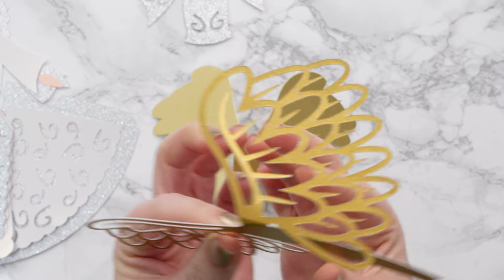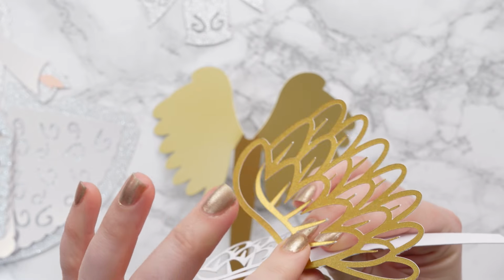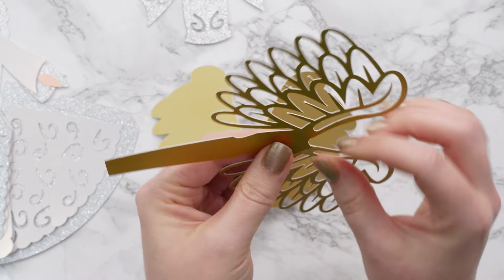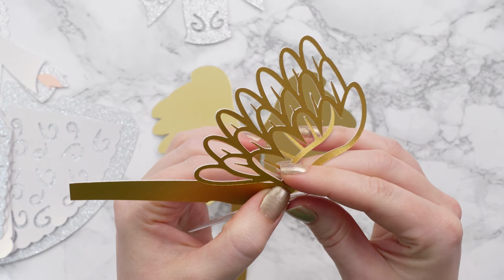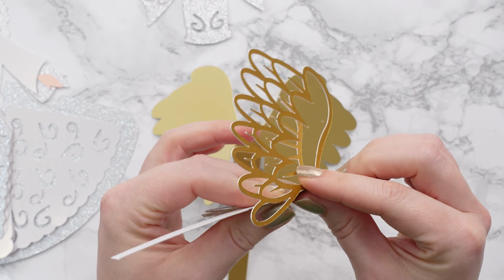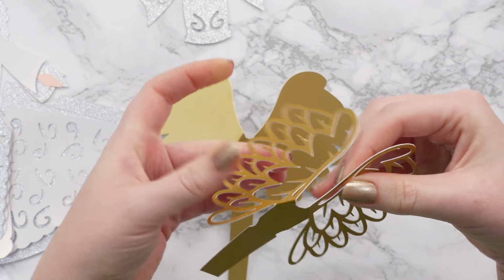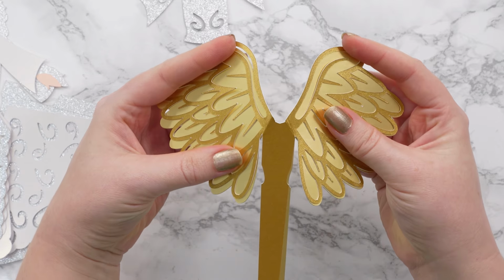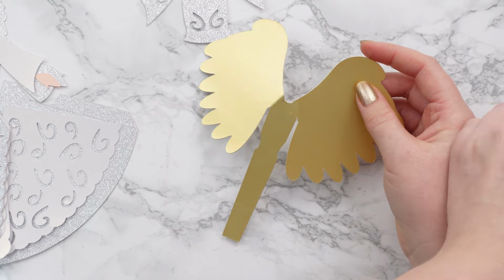It's a little hard to get it directly on that score line, especially if you've used really thick card like I've done. Makes it a little harder. There we go. Then these will glue on top, but don't add any glue exactly where those score lines are, as it will just be a bit difficult to stick there.